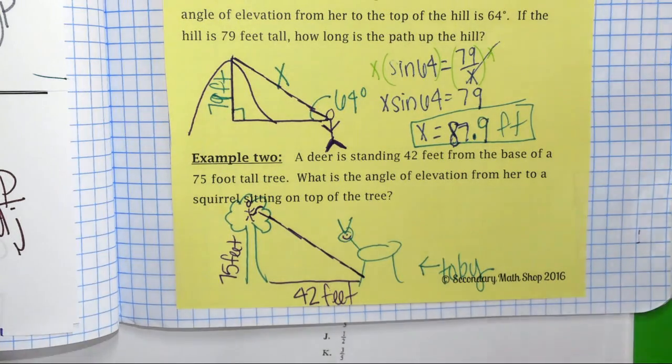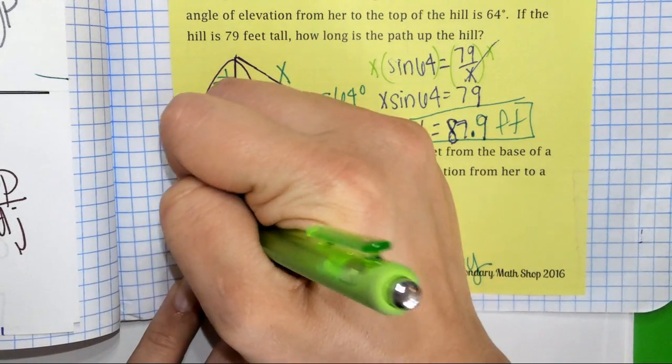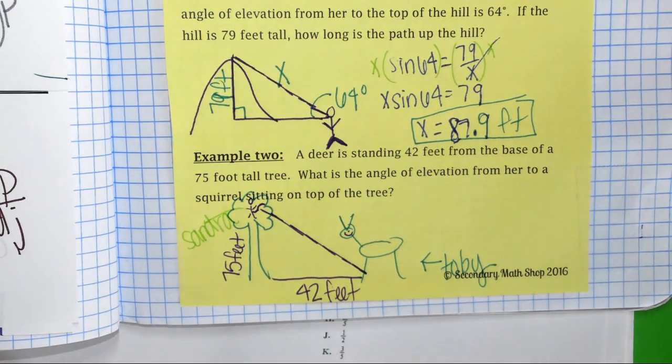If you draw an immaculate squirrel in your tree, then I will give you bonus points, okay? It's a love story, except the deer is a lady. So it's a great love story. We love it.